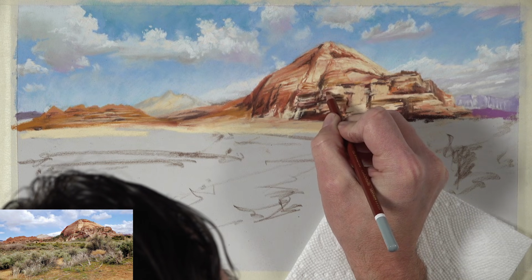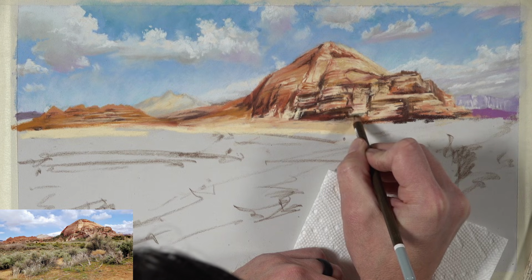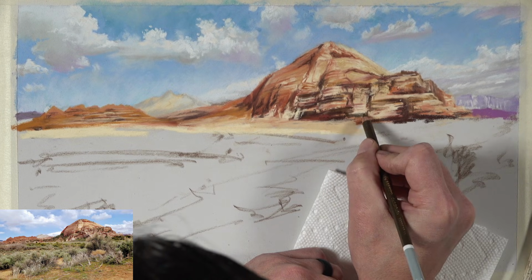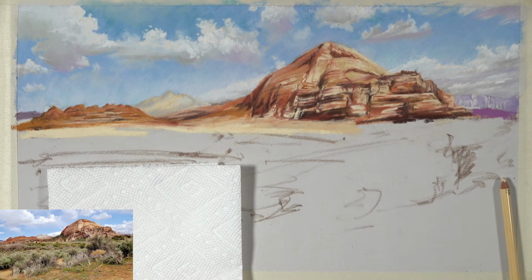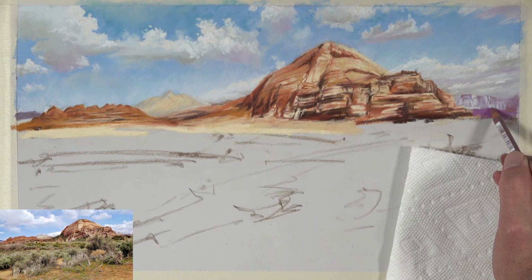Now, one thing that we haven't discussed at this point, but is important to point out here, is if you've ever worked with pastels before, you know that they are somewhat of a messy medium and they produce quite a bit of dust. But one thing you might have noticed with this particular demonstration is there's not a lot of dust that's produced by the pastels. And this is for a combination of reasons.